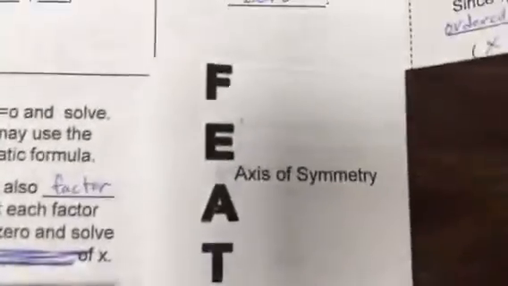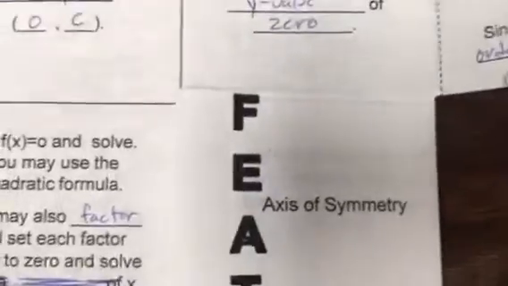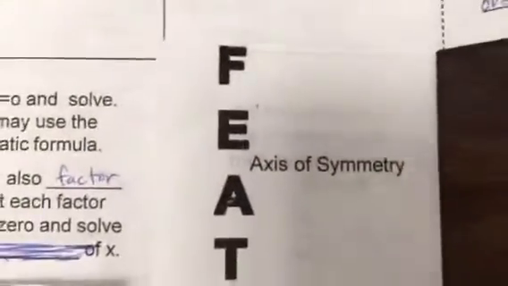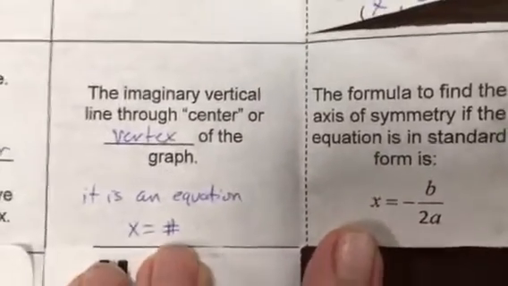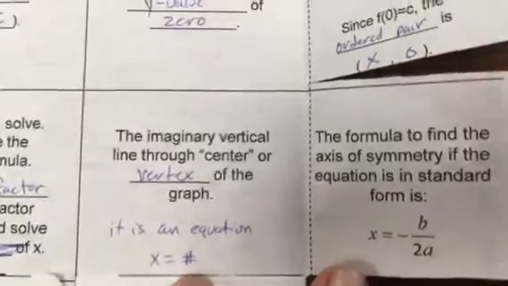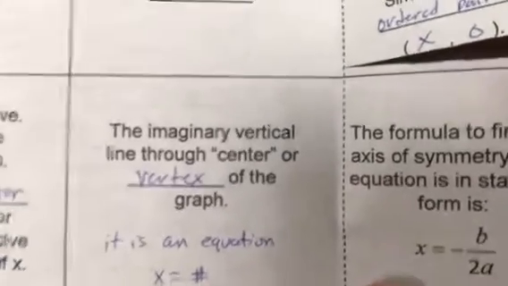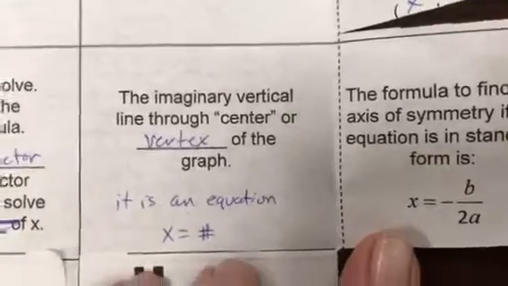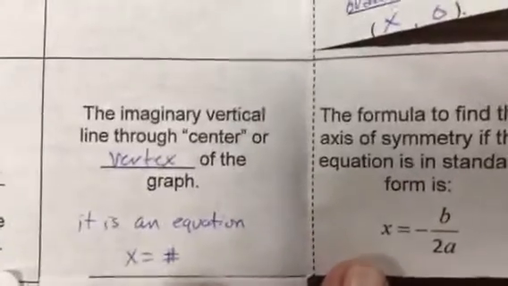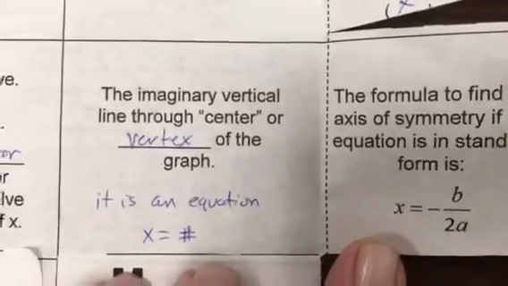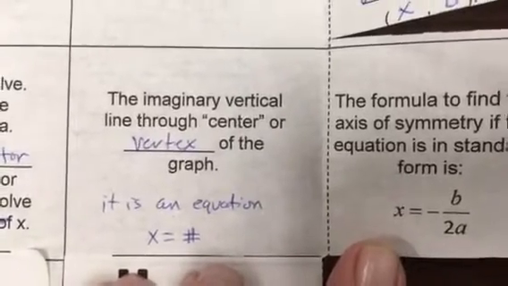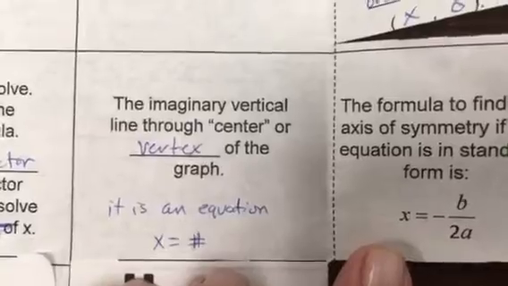Another thing that we want to talk about with quadratics is the axis of symmetry. This is something we do not have in linear equations. Axis of symmetry is an imaginary line that goes through the center or the vertex of the graph. The vertex of the graph is just the highest or lowest point, and that's something we'll discuss more in a second. The axis of symmetry is always an equation. It's always x equals some number. Whatever number it goes through in the graph is the x number that it'll be equal to.